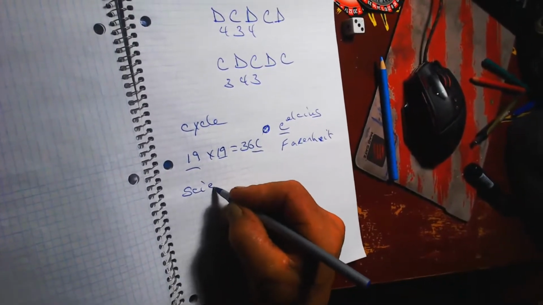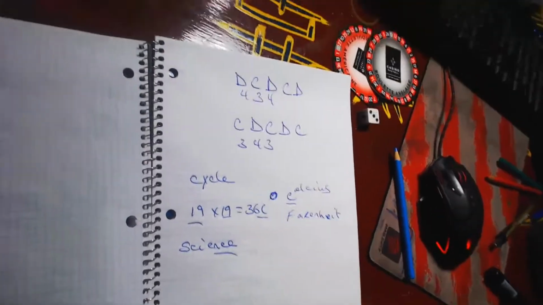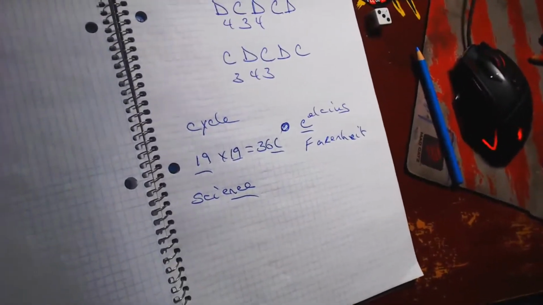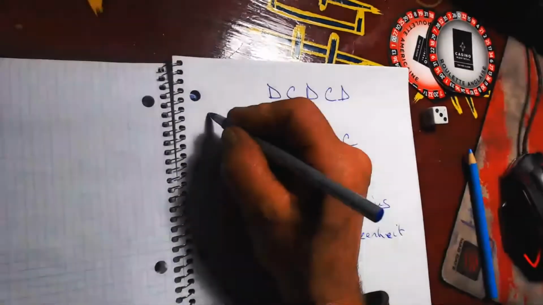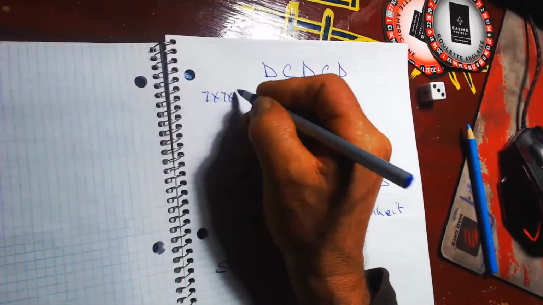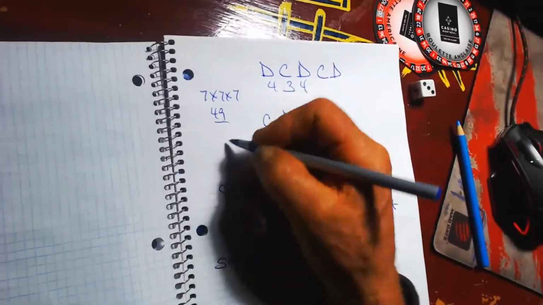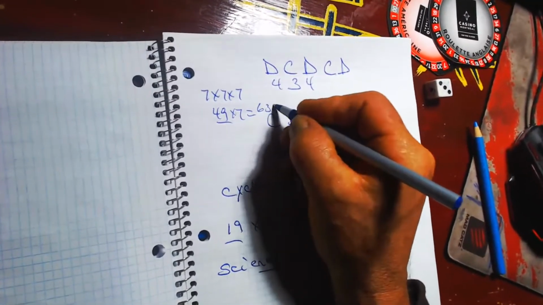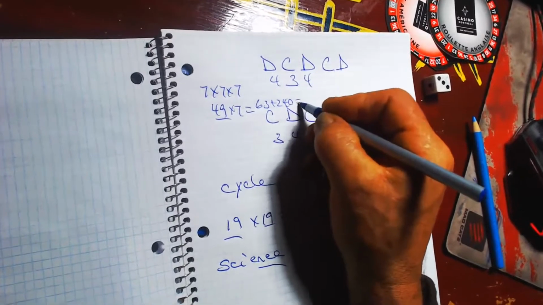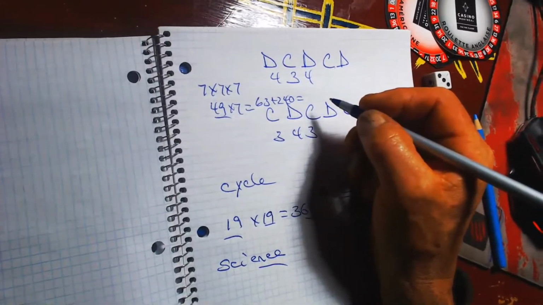This is what science is all about. So how can we recreate one of these panels? 7 times 7 times 7. Here's your 49 times 7 equals 63, and 240 equals the wrong number.